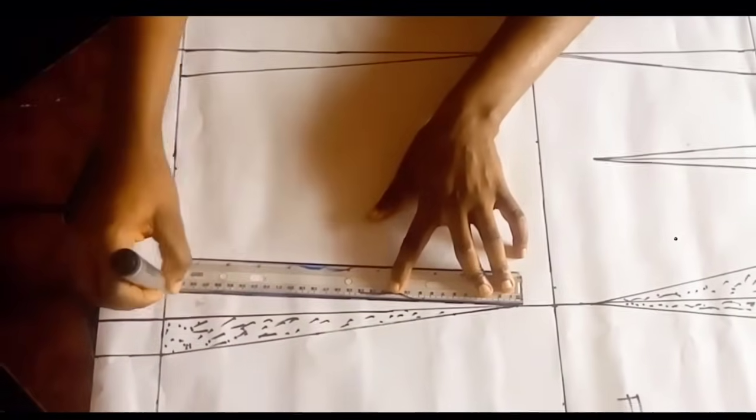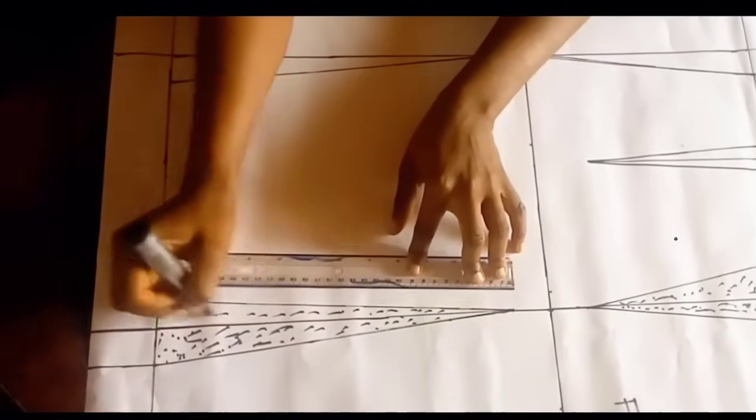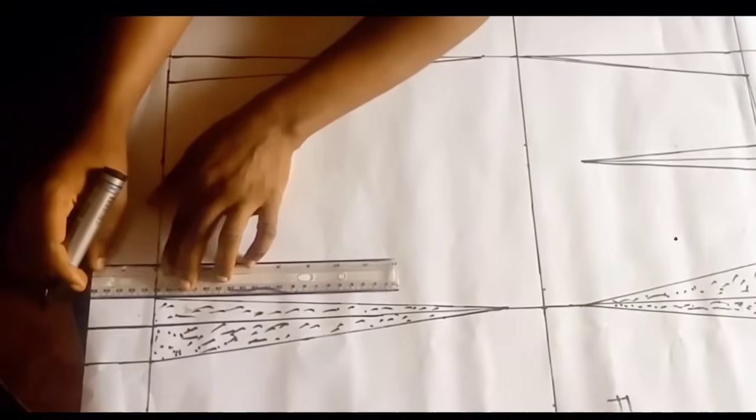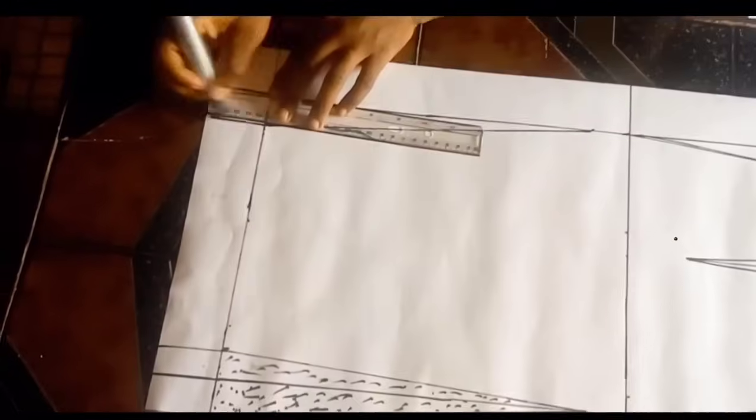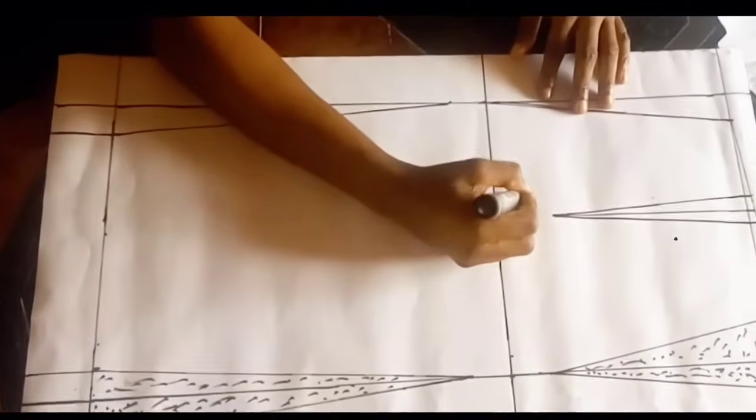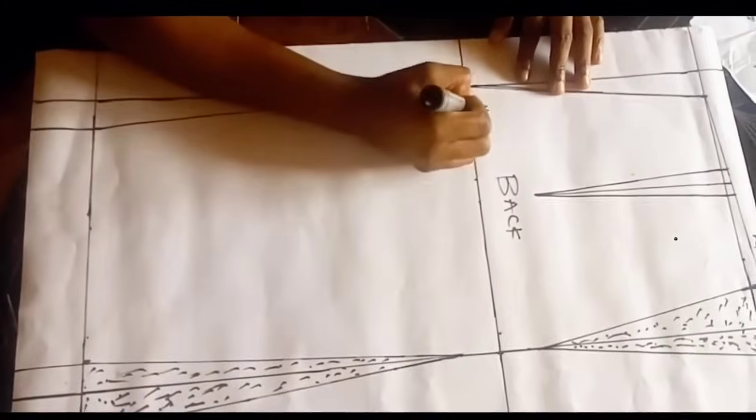Hope you are cleared of this. If you need to rewatch this video, if you're a beginner, you might need to rewatch this video to understand it. Trust me, this is very simple. So this is what we have for the back. So this is how your back pattern should look like.